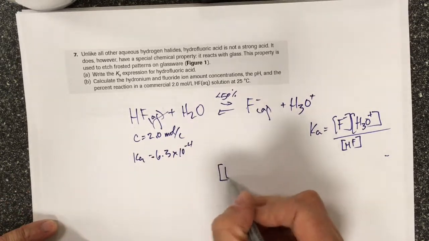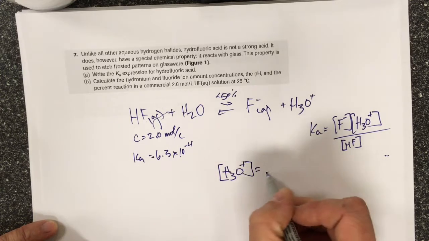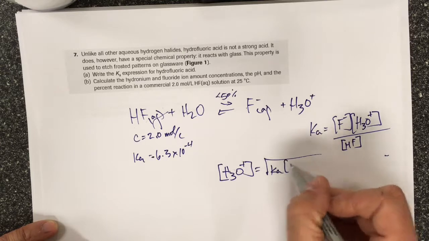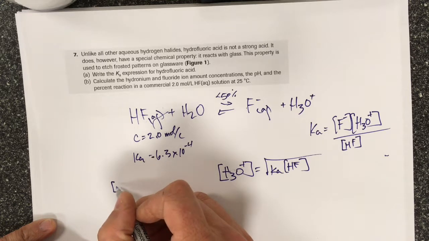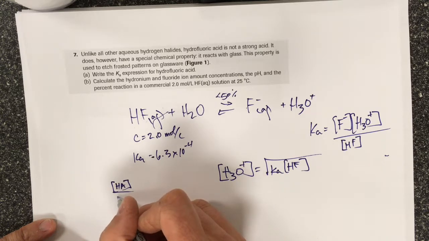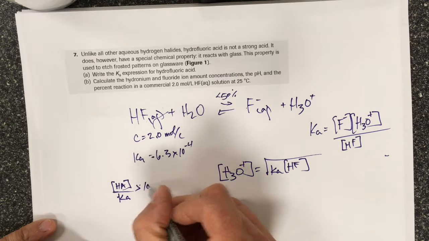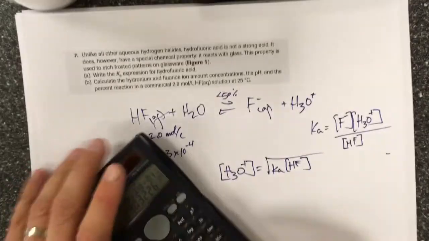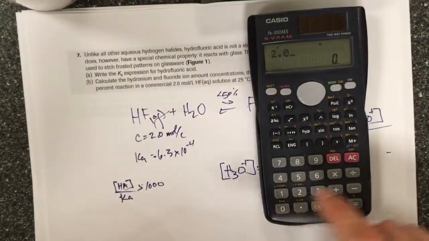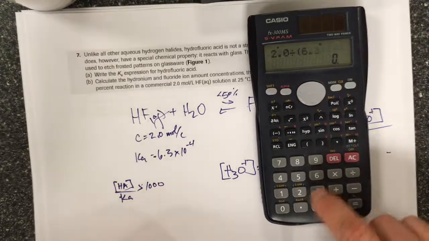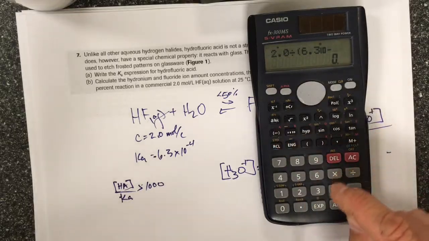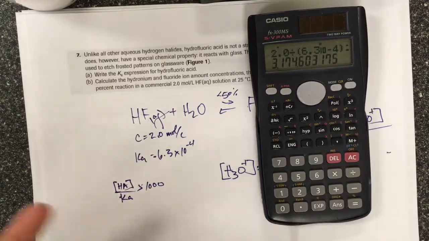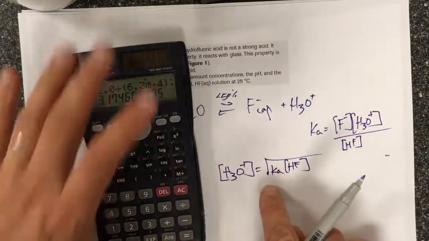I can calculate the concentration of hydroniums using the square root of the Ka times the concentration of the hydrofluoric acid, if the concentration of the acid divided by the Ka is greater than 1,000. So if I take 2.0 and divide it by the Ka, which is 6.3 times 10 to the negative 4, this gives me 3,000, which allows me to use this formula.